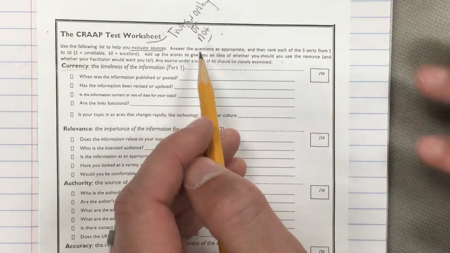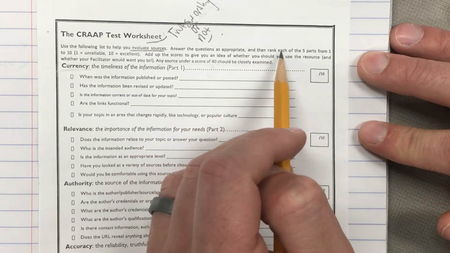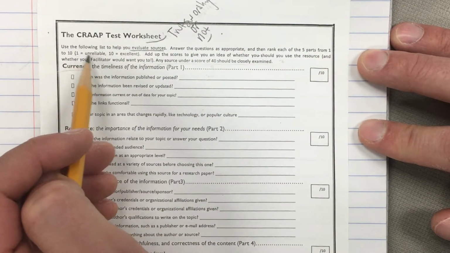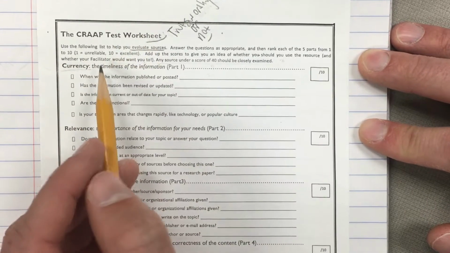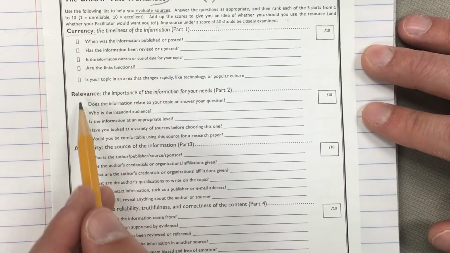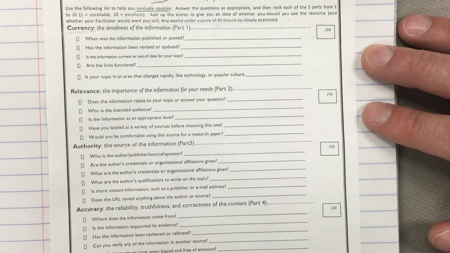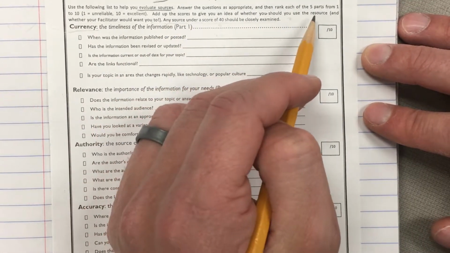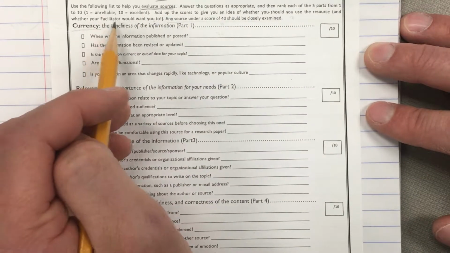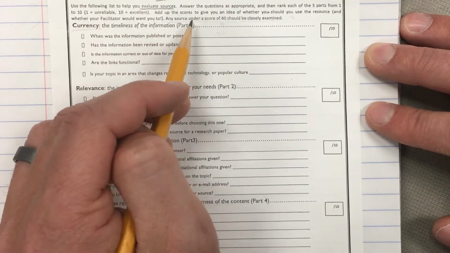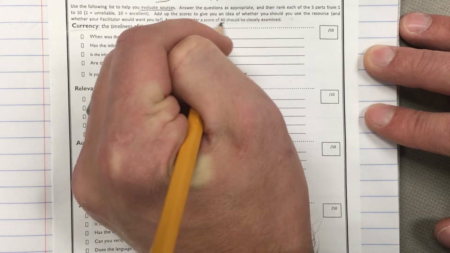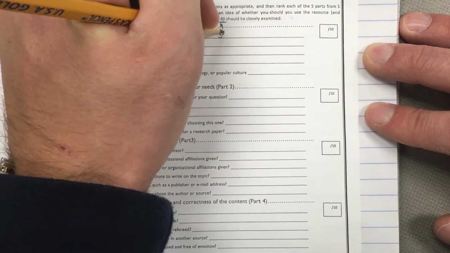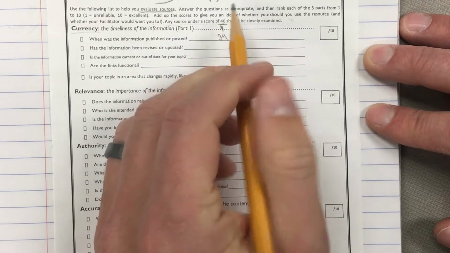The way we do that: answer the questions as appropriate, and then rank each of the 5 parts from 1 to 10. 1 is unreliable, 10 is excellent. The 5 parts are these things you'll see below: currency, relevance, authority, accuracy, and purpose. Add up the scores to give you an idea of whether you should use the resource and whether your facilitator would want you to. Any source under a score of 40 should be closely examined, and we're going to lower that threshold a little bit to 34.